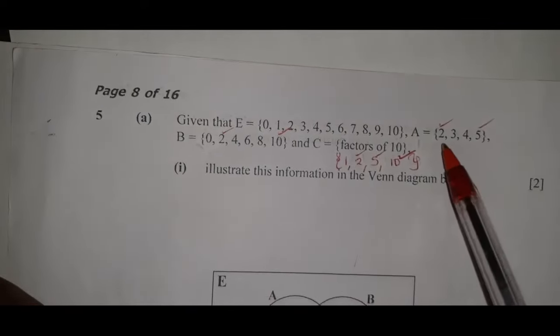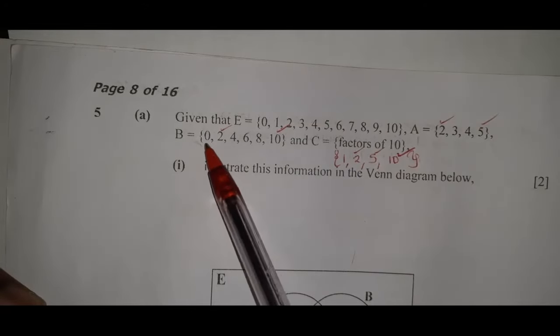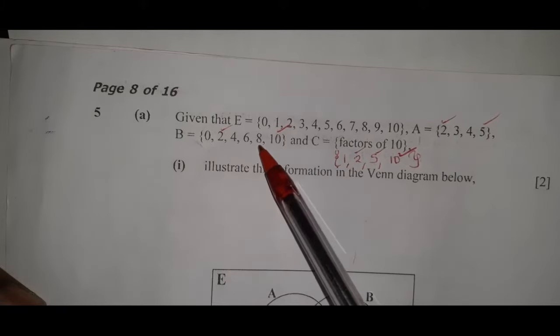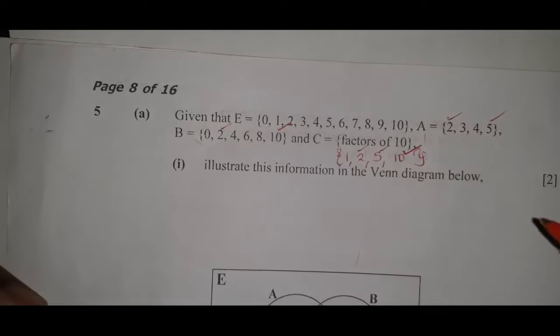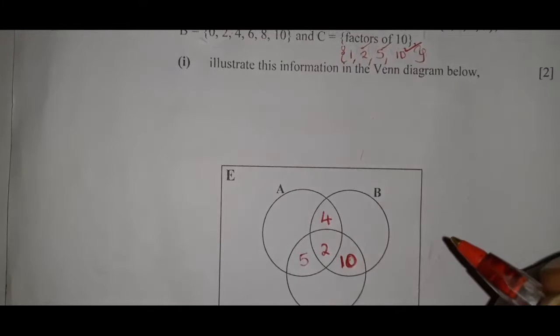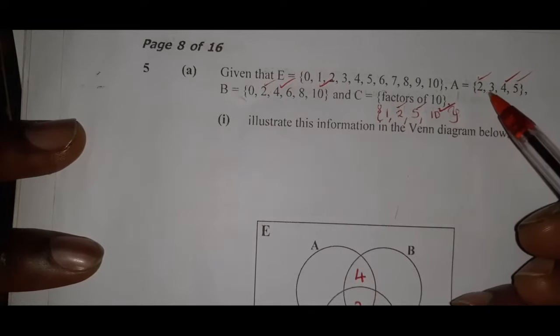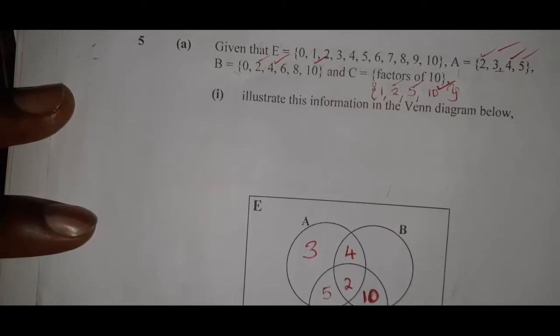Then we look at now A and B. So here we are remaining with 0, 4, 6, and 8. Here 4 is common. So this 4 is supposed to be here. Then we can go back to A now. If you look at A, what is remaining? What is remaining is 3. So this 3 is supposed to be here.